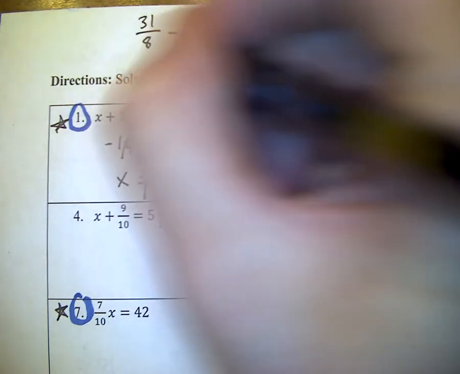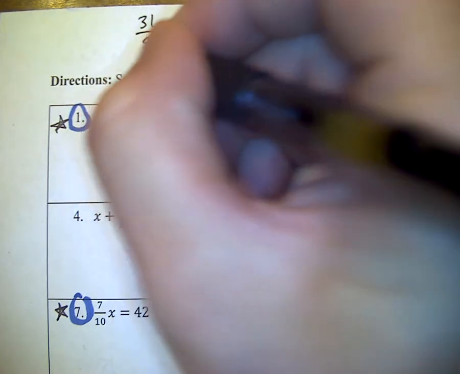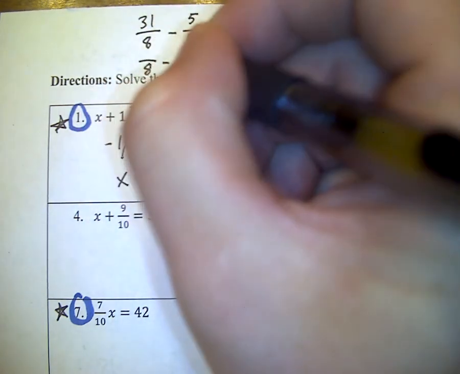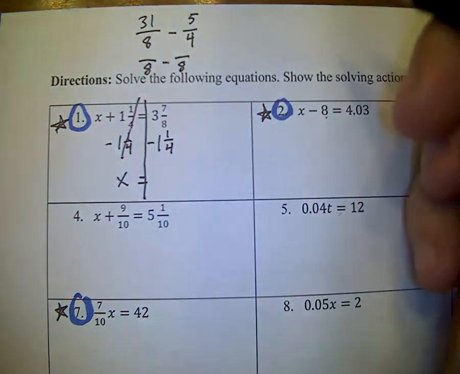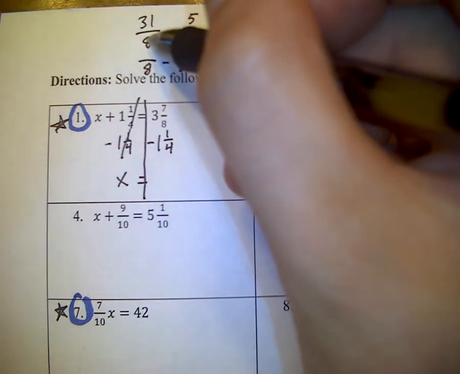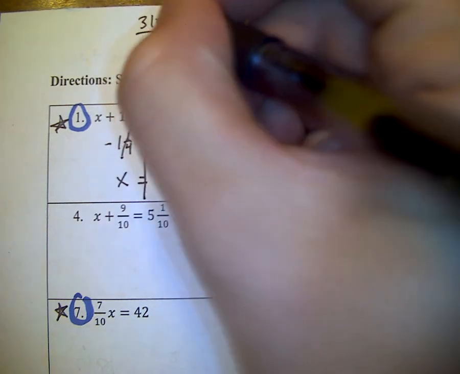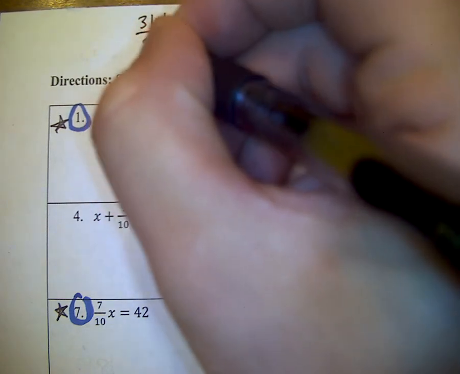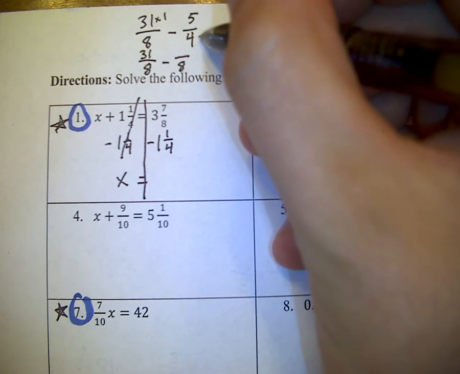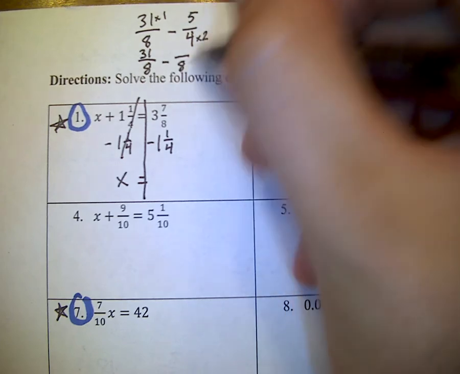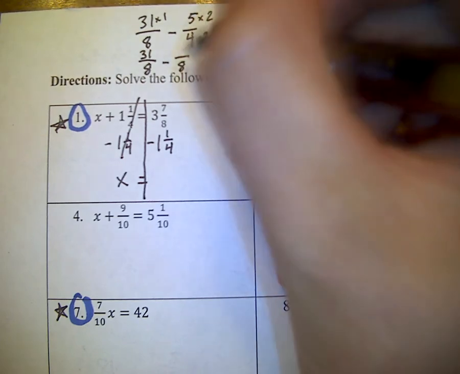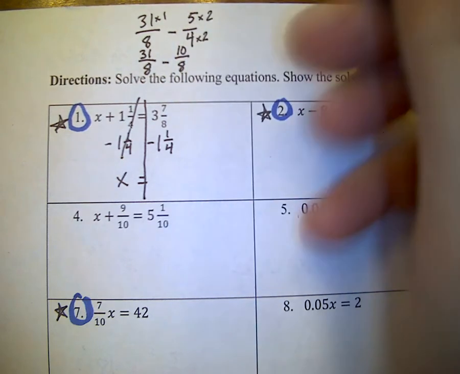Now, I've got to get common denominators here. So I have 8 and 4, so I know my common denominator is going to be 8. 8 times 1 is 8, so 31 times 1 is just 31. 4 times 2 gives me 8, so 5 times 2 is going to give me 10.